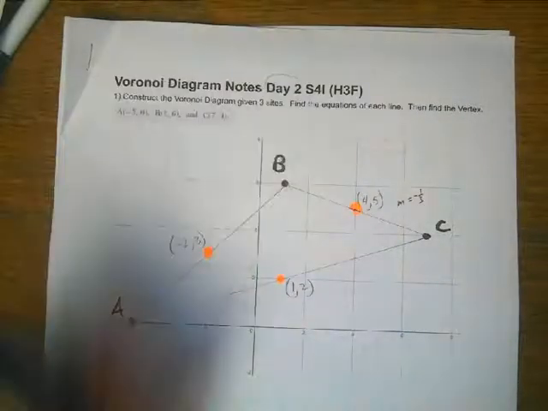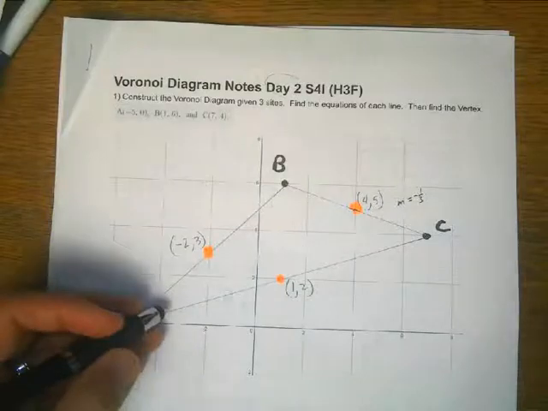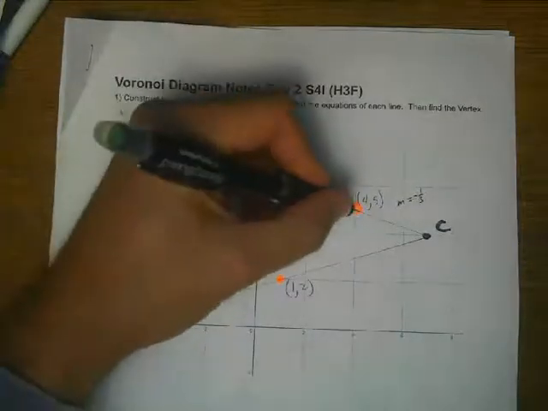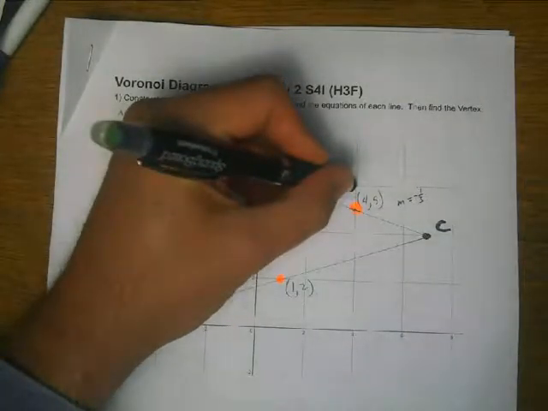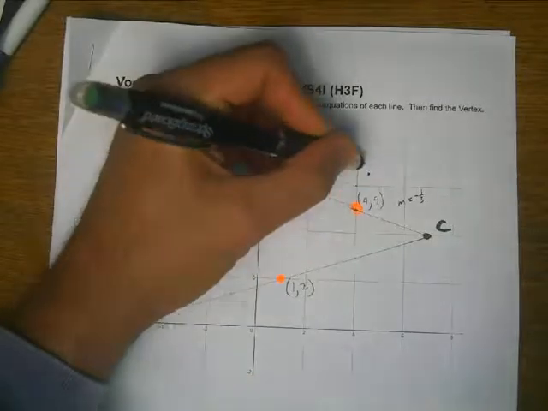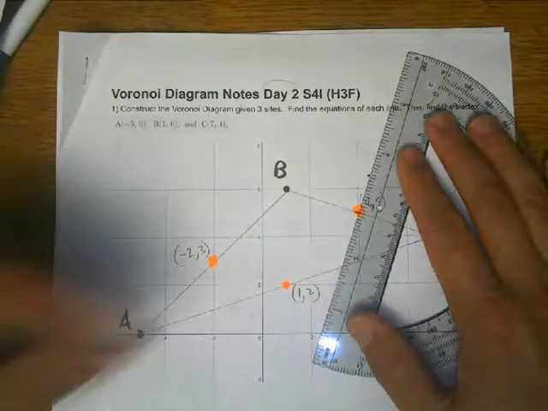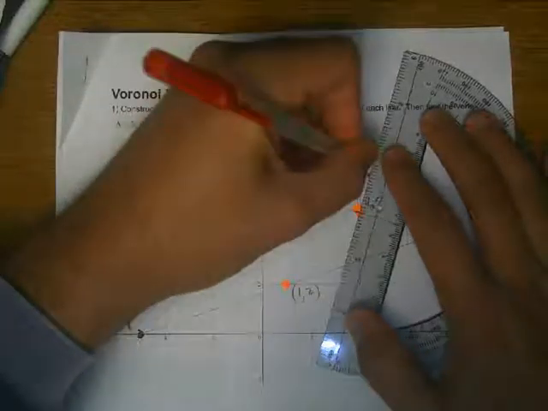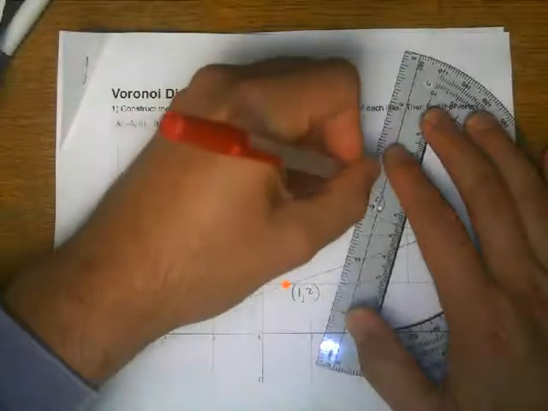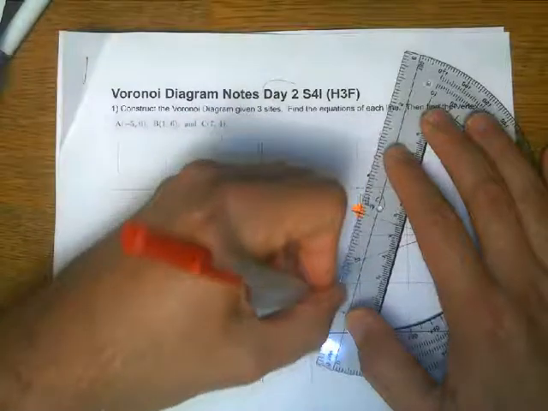So the perpendicular line has to have a slope of 3. I'm going to go up 3 over 1 and draw a line with a perpendicular slope. I'm making it dotted.